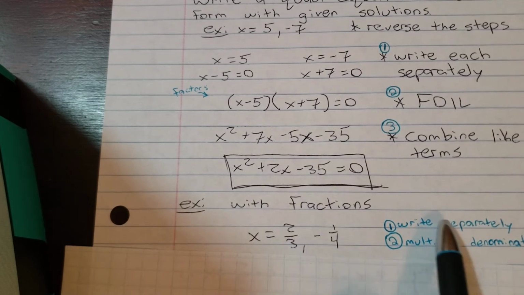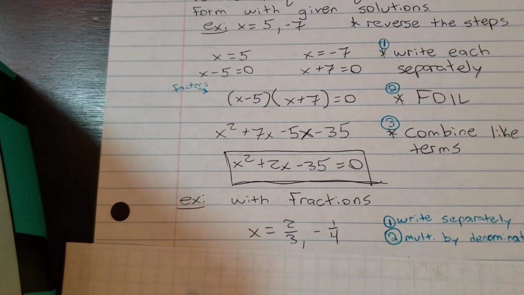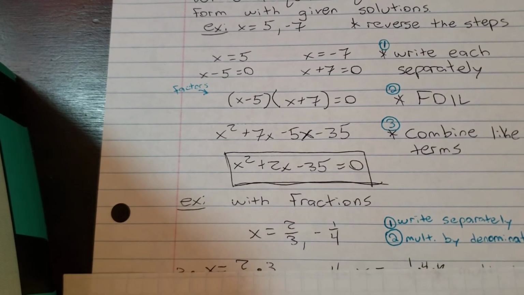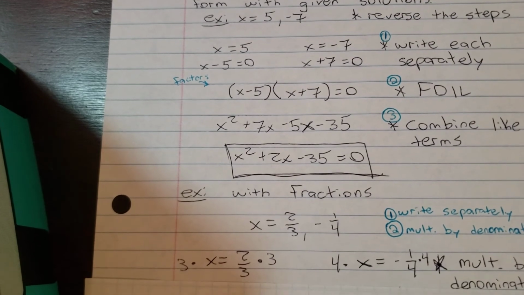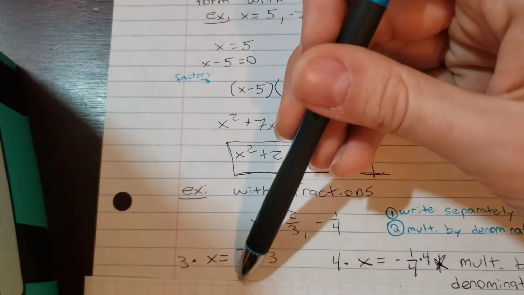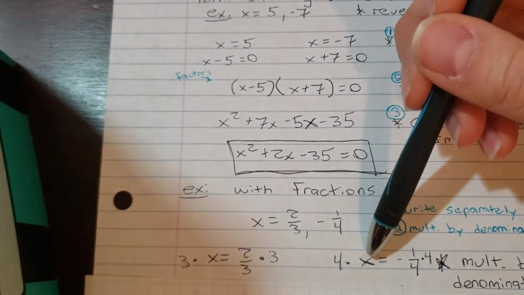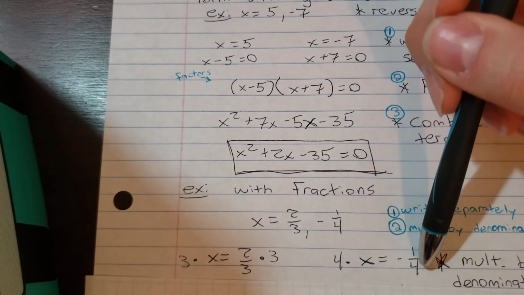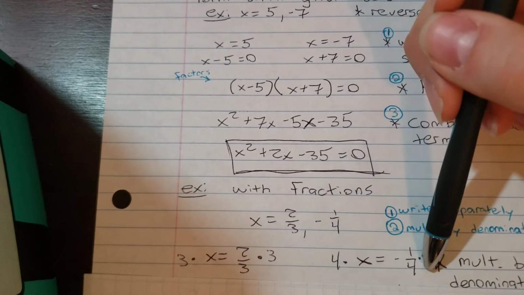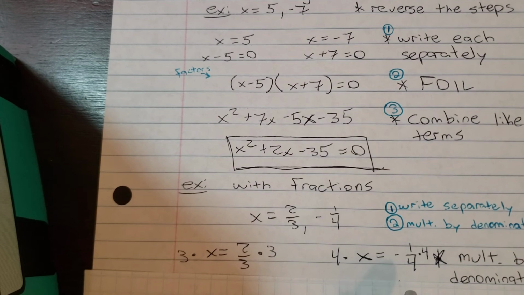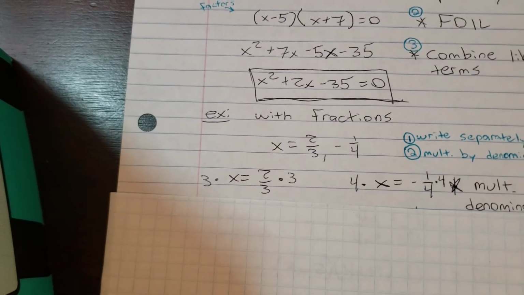Well, I'm going to write these separately, and then I'm going to multiply both sides by my given denominators. So x equals 2/3, and I'm multiplying both sides by my denominator. Then x equals -1/4, and I'm multiplying both sides by 4. That's going to eliminate my denominator, and it just makes this whole process a whole bunch easier.